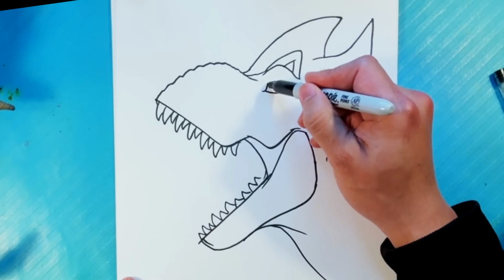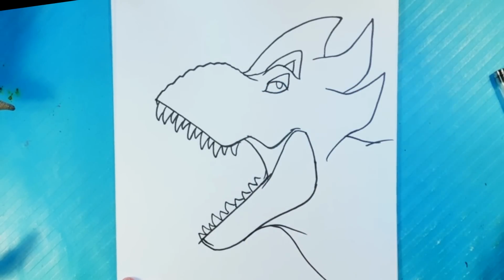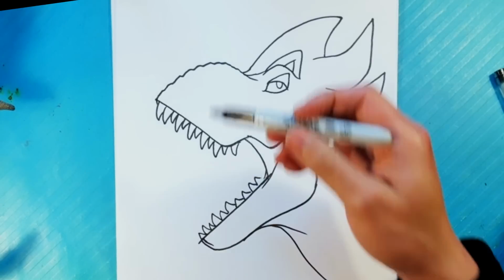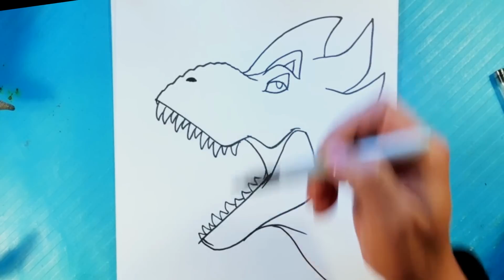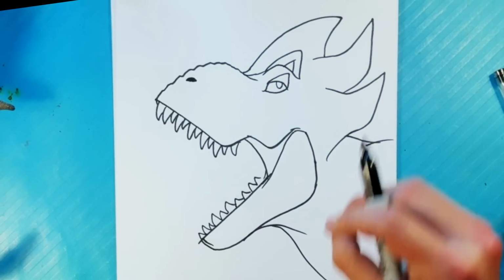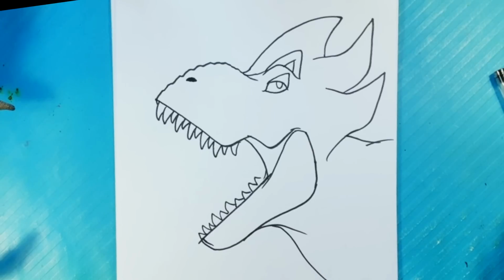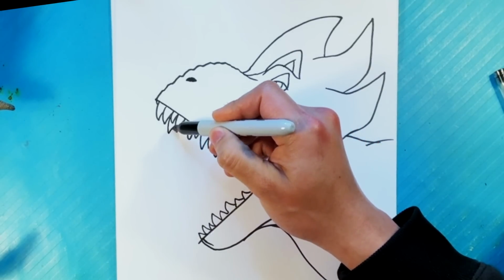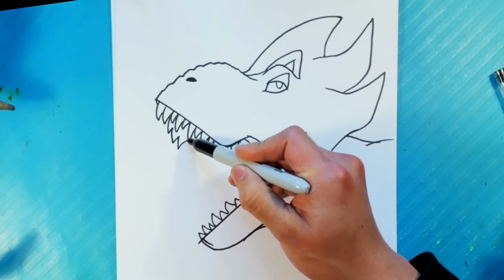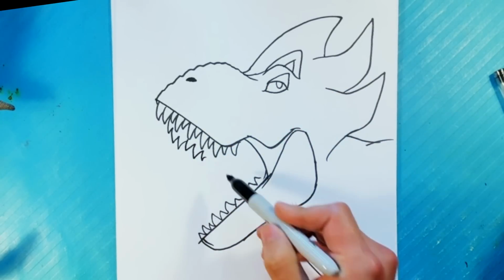So let's go over here and draw a little line right there for that eyeliner that Shadow has. We're going to put it over here on this T-Rex shape. Over here, he needs to breathe, so we're going to give him a nostril. I'm not going to give him Shadow's big bulbous nose. I'm just going to give him a nostril right there. And let's draw the teeth in back.